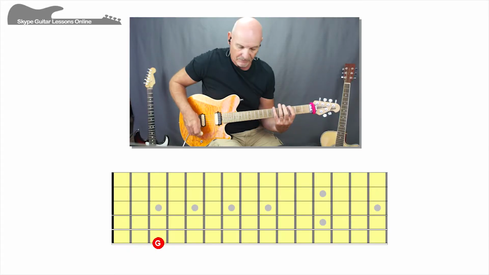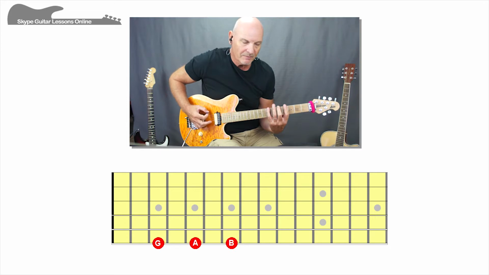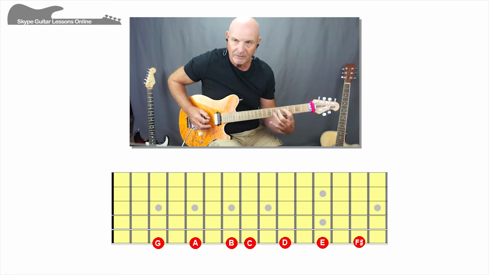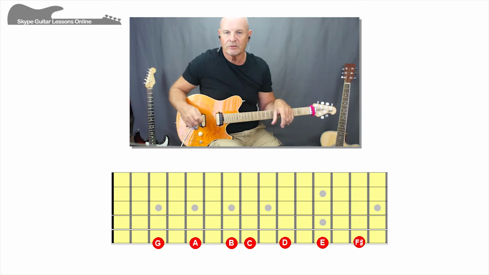And as I said, we are going to be looking at the G scale. And the notes on the G scale are a G, an A, a B, a C, a D, an E, and an F sharp, and then back to the G. So we've got 7 individual tones.